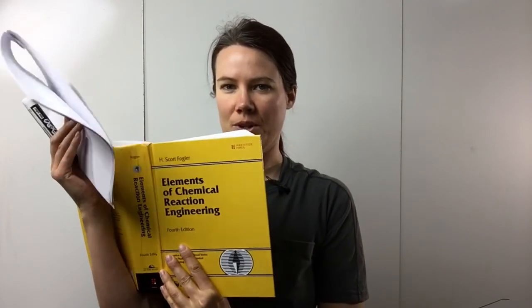in Elements of Chemical Reaction Engineering by Fogler. I have the 4th edition, and it's figure 6-5, called Isothermal Reaction Design Algorithm for Multiple Reactions. I'm not actually going to go over this in detail, because when I started going over it in class, I quickly realized that it's a lot easier to see how this is done from an example problem rather than going over this algorithm.